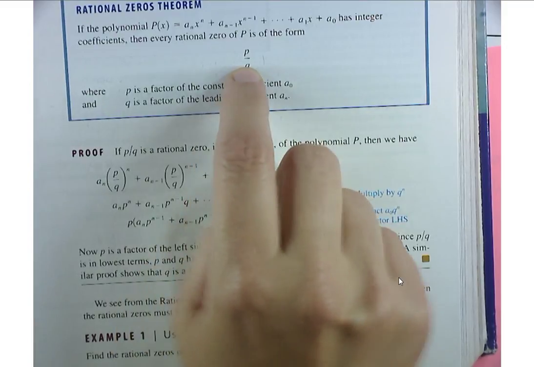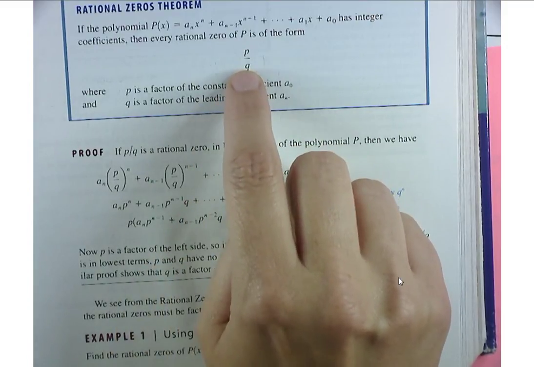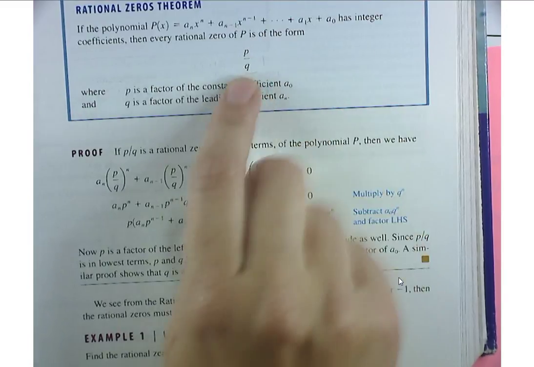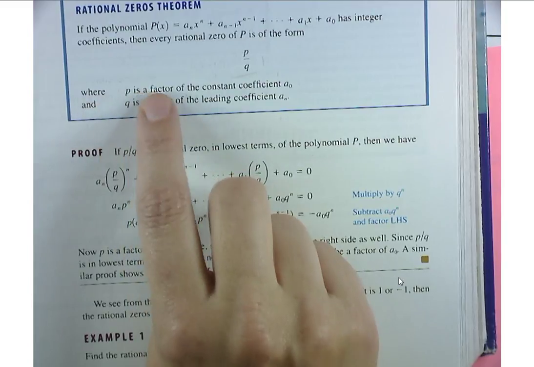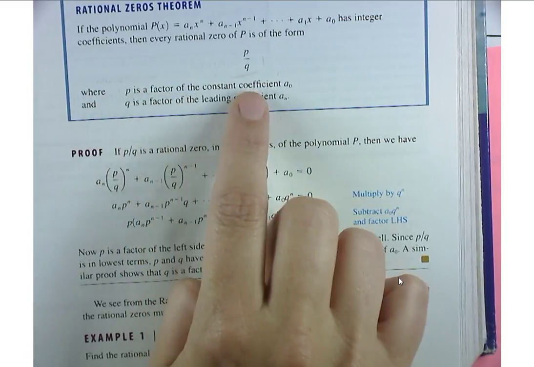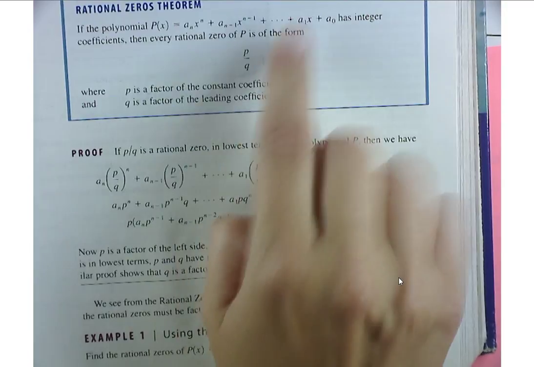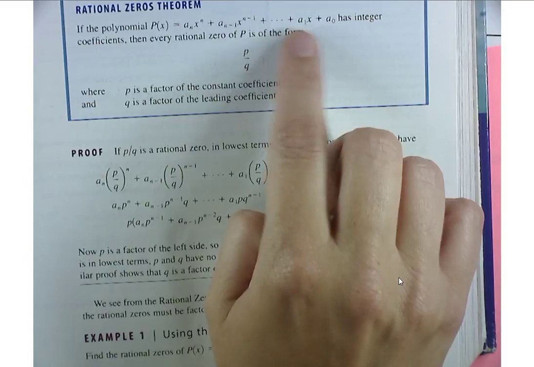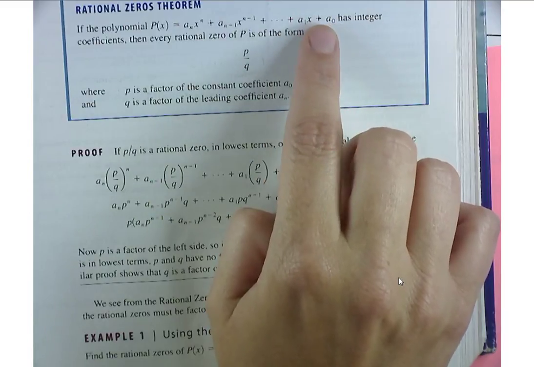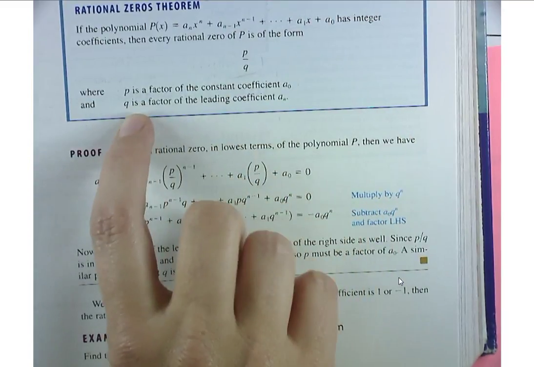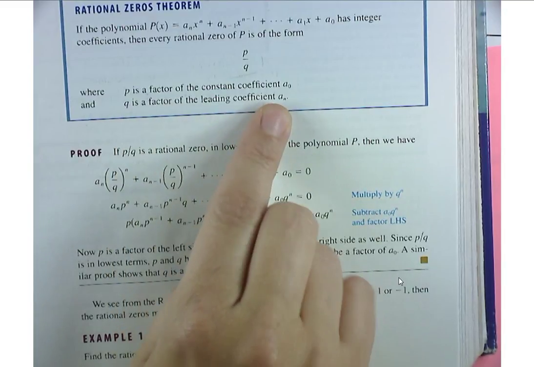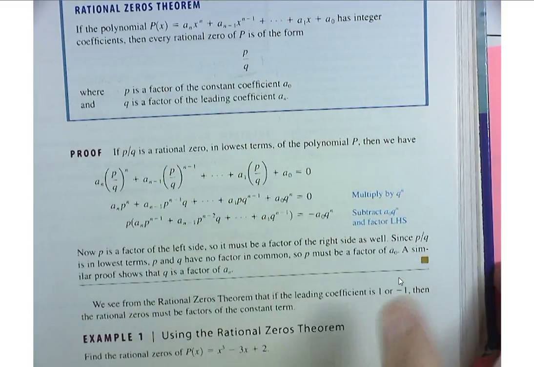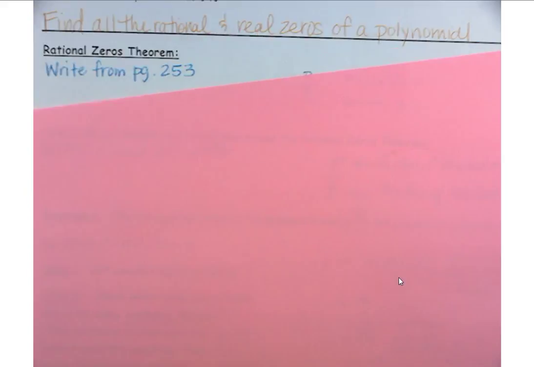Or what's another way I could say that besides p over q? P divided by q. Okay, so we are going to be dividing. This is where p is a factor of the constant coefficient a sub 0. Where is a sub 0 in my equation? So at the very end, right? Okay, that's just your constant term. And then this one, it says it's the factor of the leading coefficient a sub n, which is where? In the front.